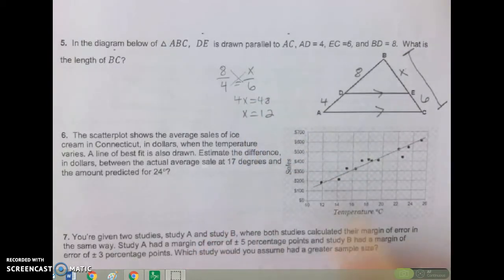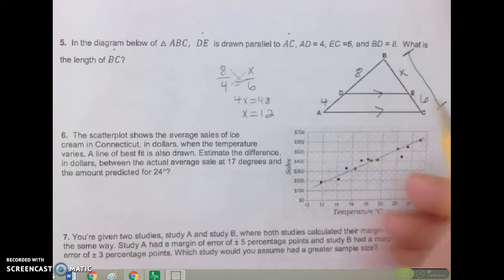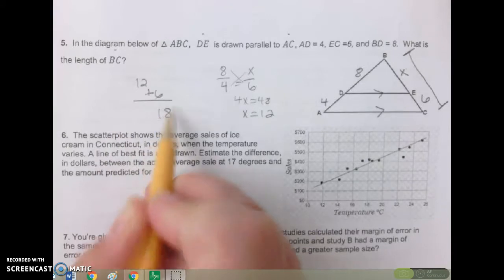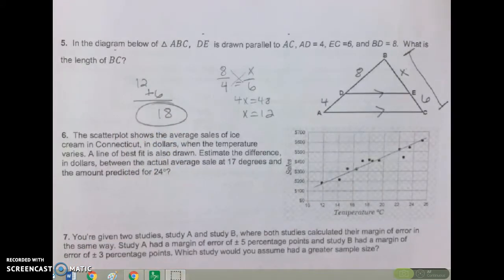Once you know what BE is, we solved for BE, we just add 6. So I know BE would have to be 18.